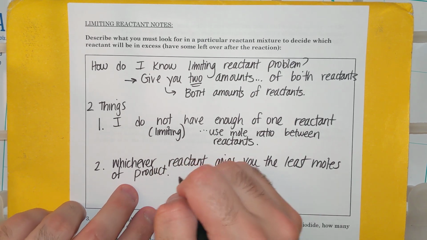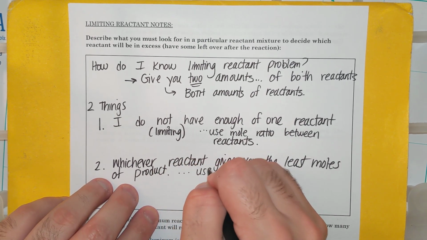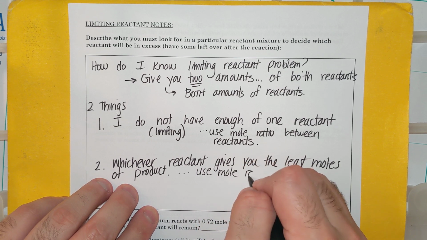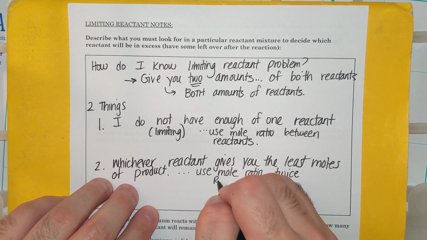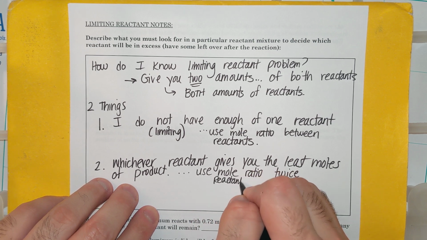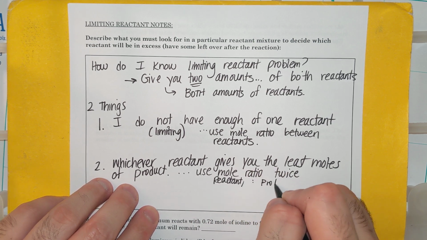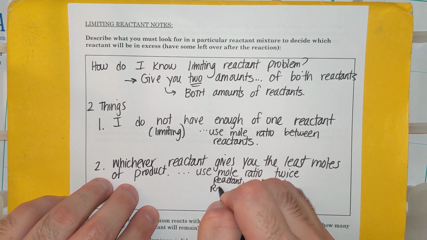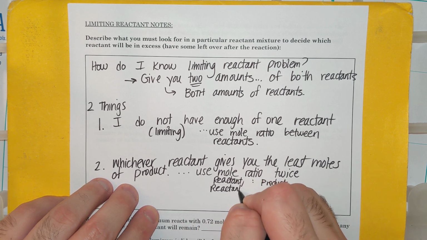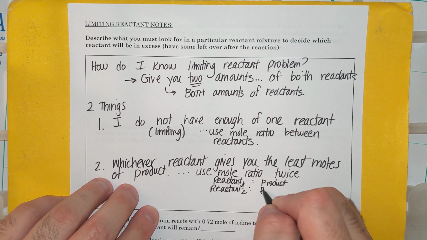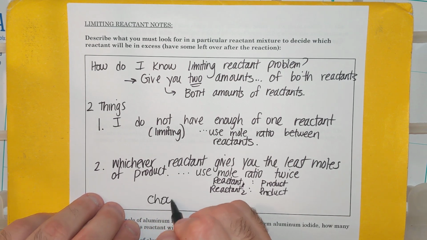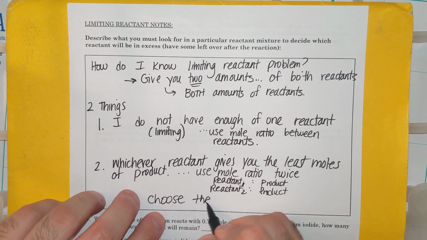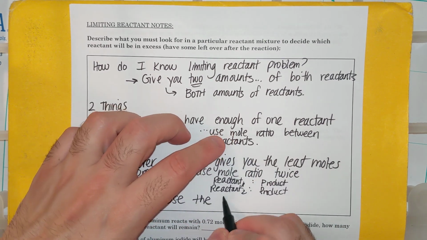And so this is use mole ratio twice, reactant to product. So it could be like reactant 1 to product, reactant 2 to product, and then you choose the lowest moles.